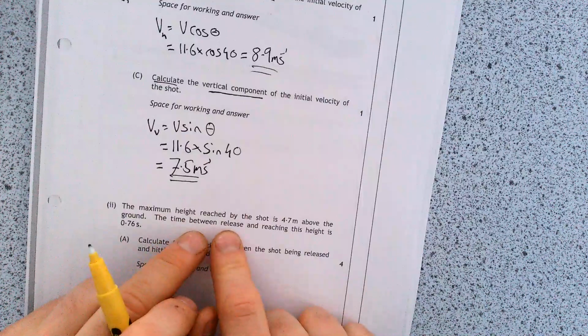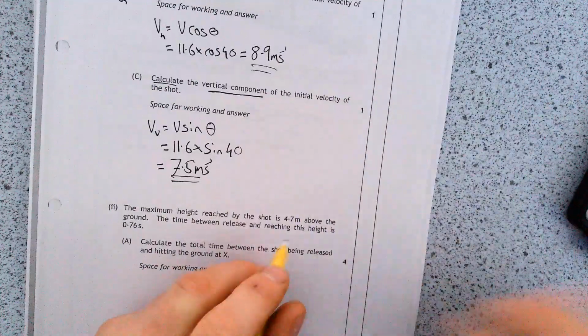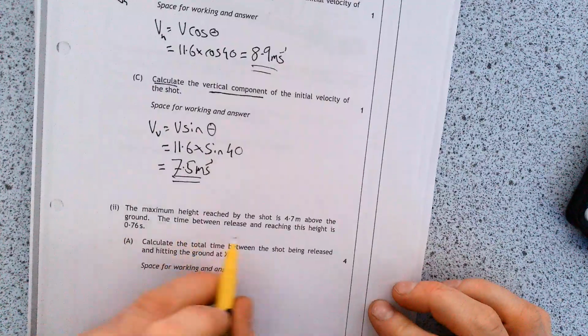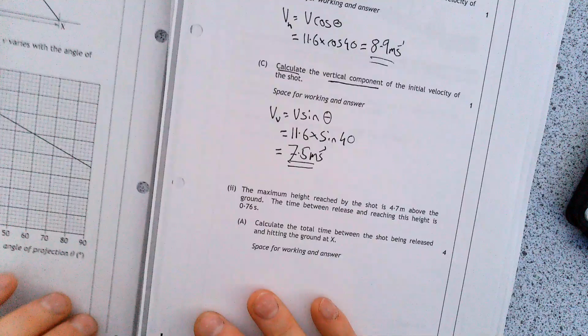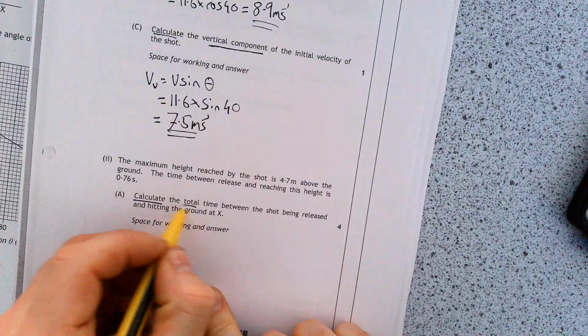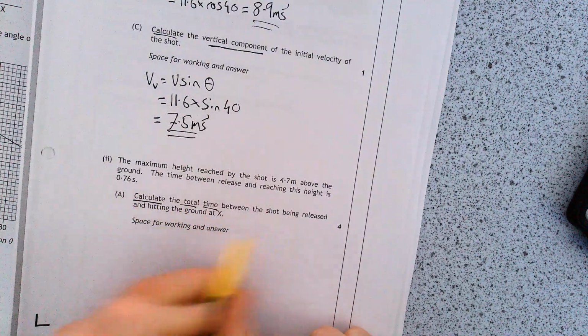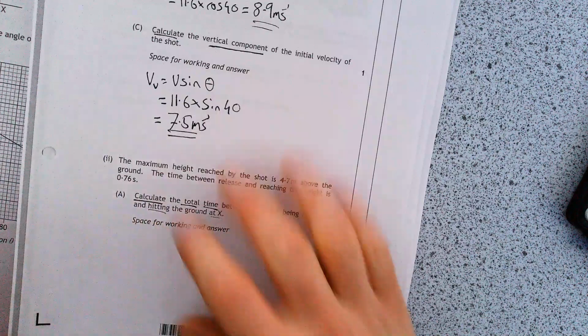Maximum height reached by the shot is 4.7 meters above the ground. The time between release and reaching this height is 0.786 seconds. We want to calculate the total time between the shot being released and hitting the ground at X.